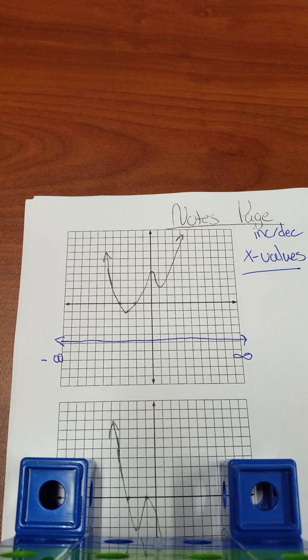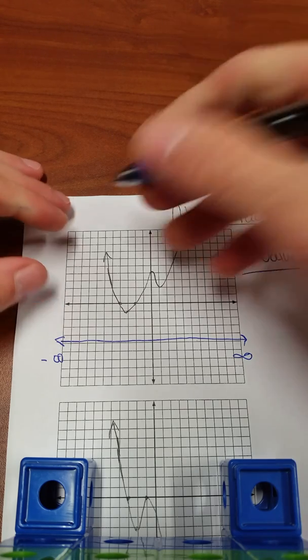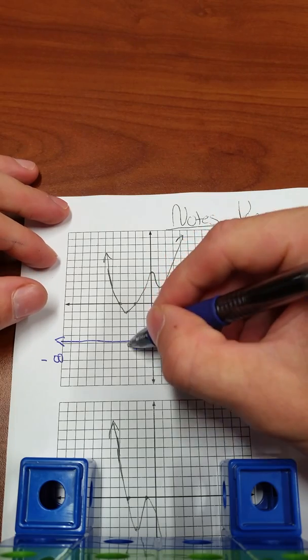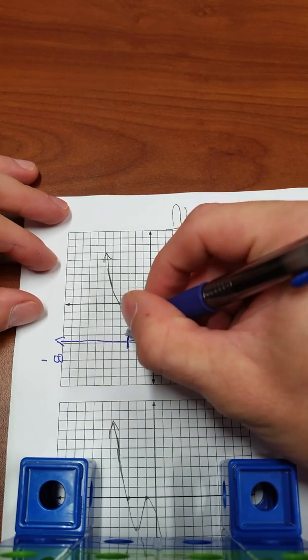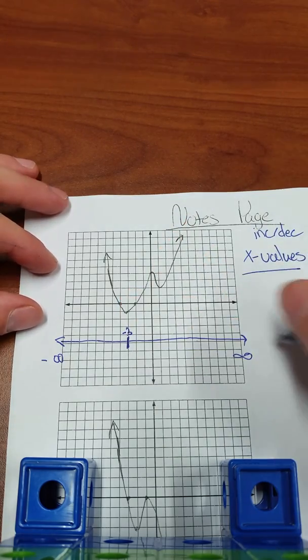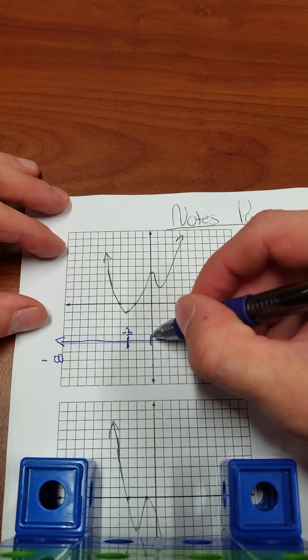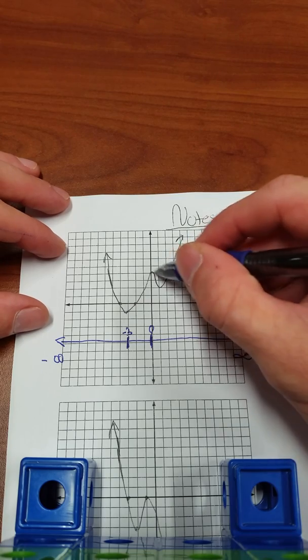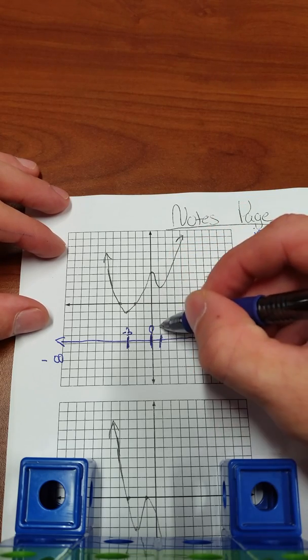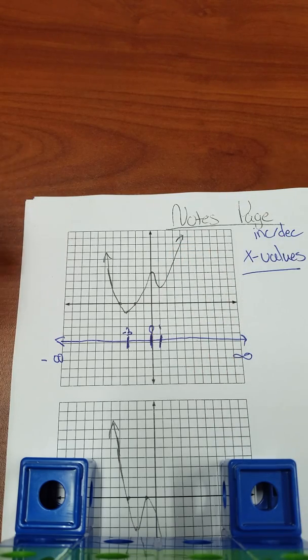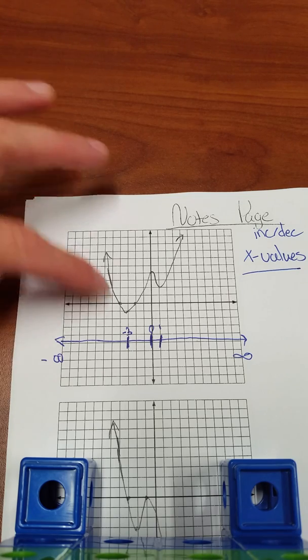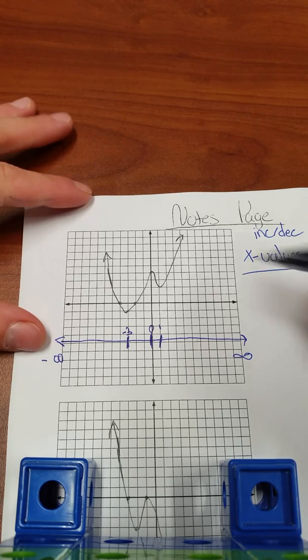Now, the only thing that we have to be concerned with is where the graph changes direction. So it's coming downhill, and it changes direction right there. So that's at -3. It starts turning, it goes back up, changes directions again there at 0, turns, goes back down, changes directions again at 1, and then it goes back up. So there's no more changes in direction. Now, once you have that, you can look at your graph and figure out what's going on.